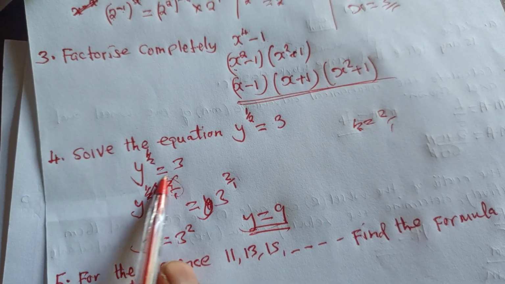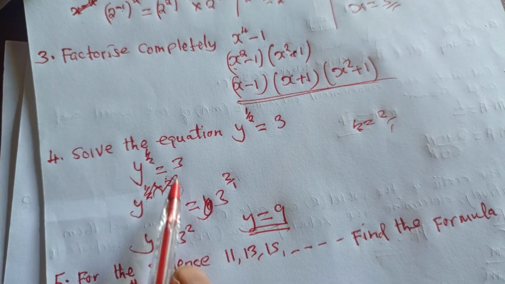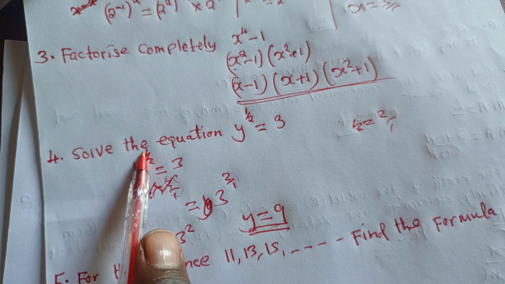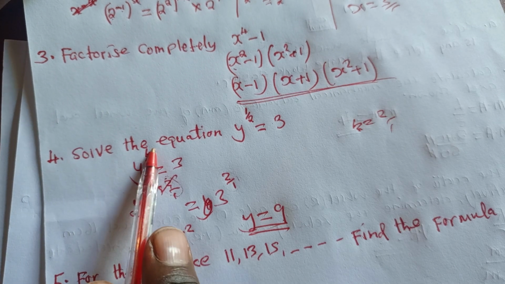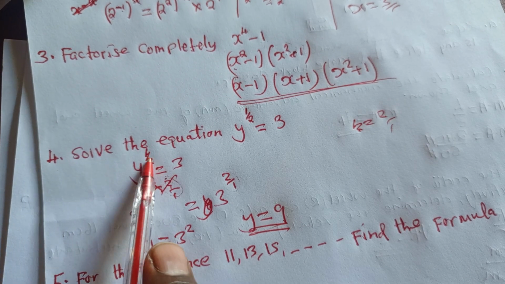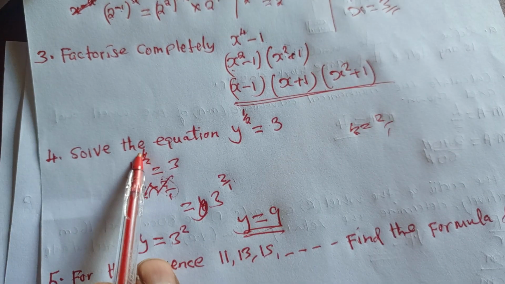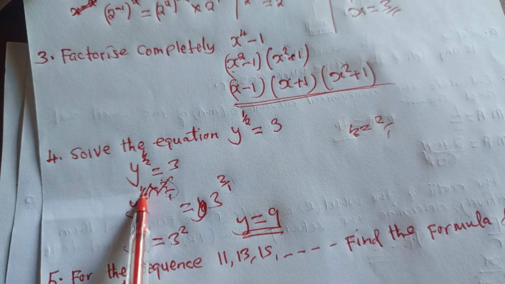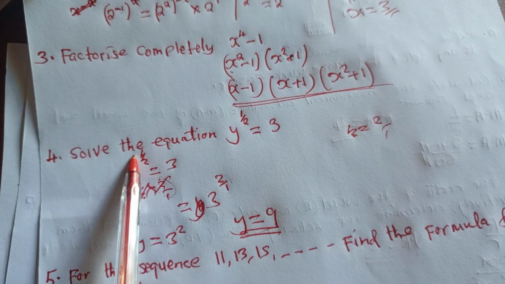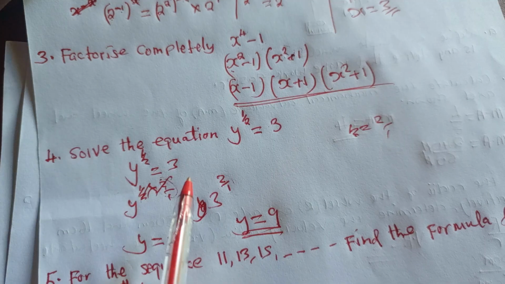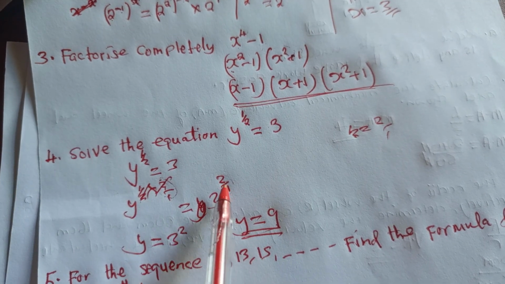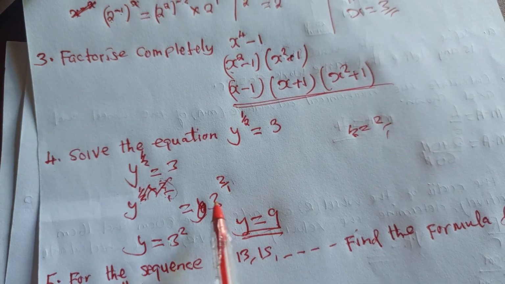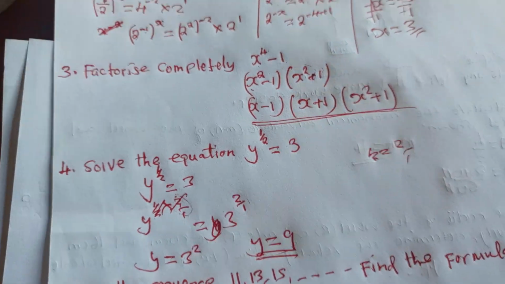So be careful on this part. Since I'm looking for y, I need to multiply 1 over 2 by its reciprocal, which is 2. When you multiply a number by its reciprocal, the answer you get is 1. So y to the power 1 is the same as y. Whatever we've done here, even on the right hand side, do the same. You need to put 2 over 1 as well. 2 over 1 is the same as 2. So 3 to the power 2, which is 9.